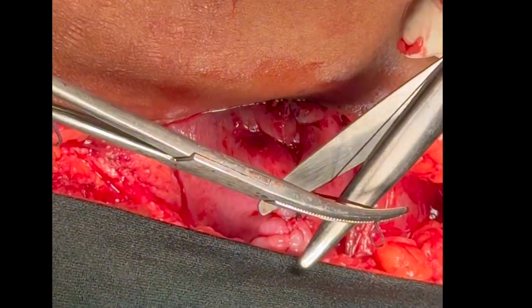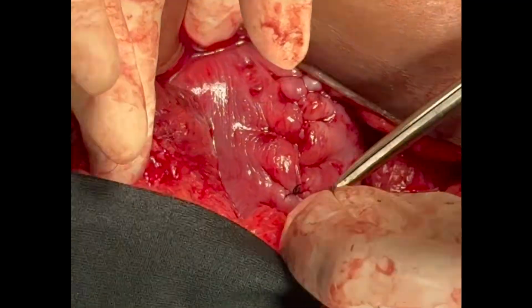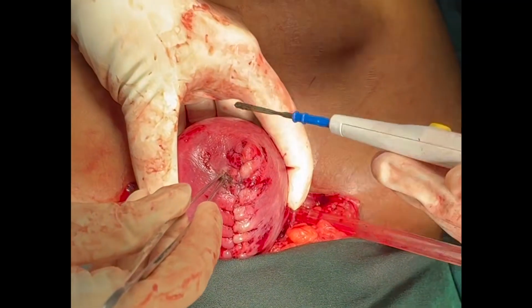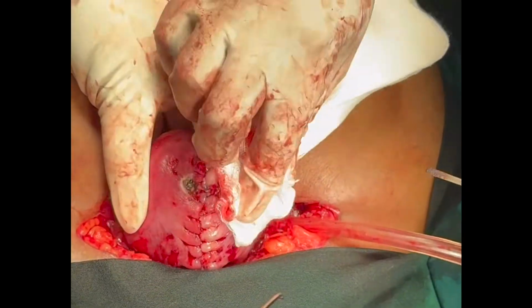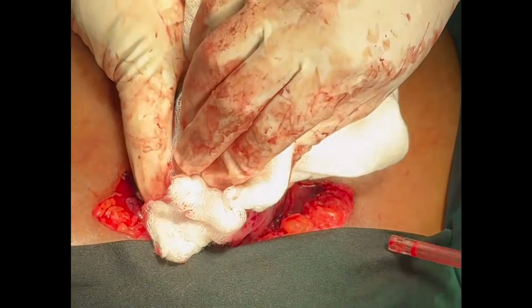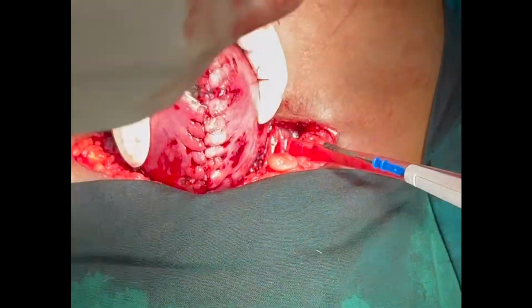So this is the final result, what you see here, and it looks perfect to me. The incision is closed in a vertical fashion. And to take care of a bit of hemostasis now, you can use the monopolar cautery in coagulation mode. And we are done.